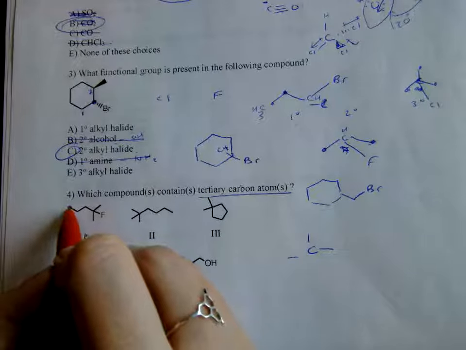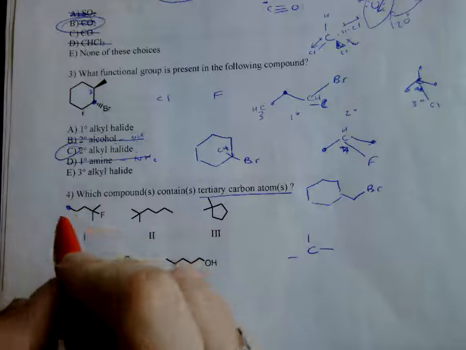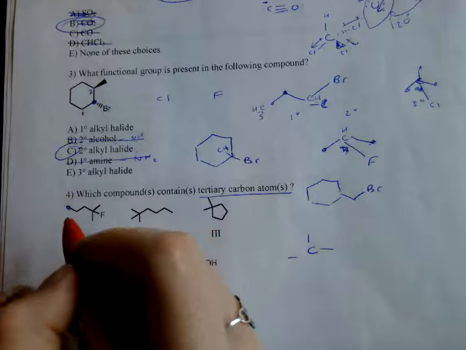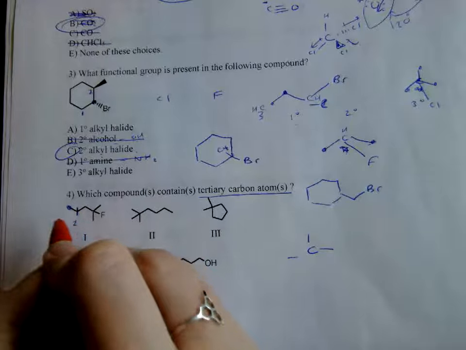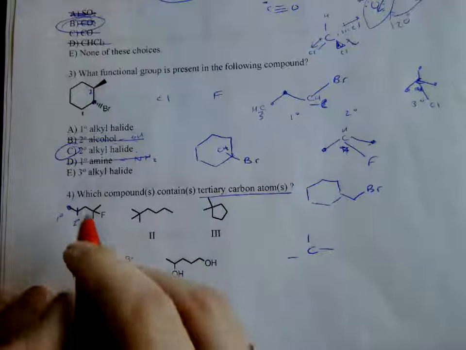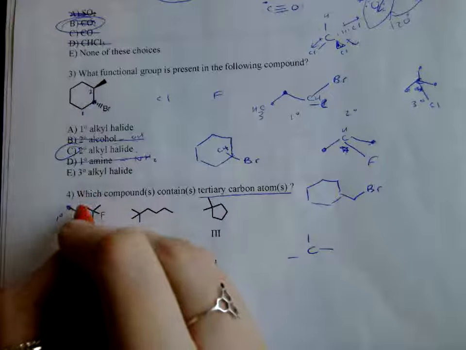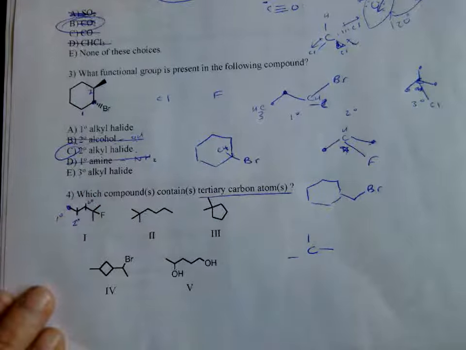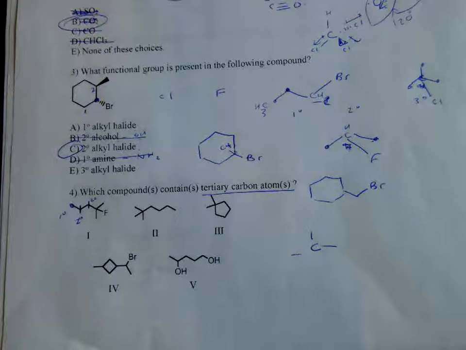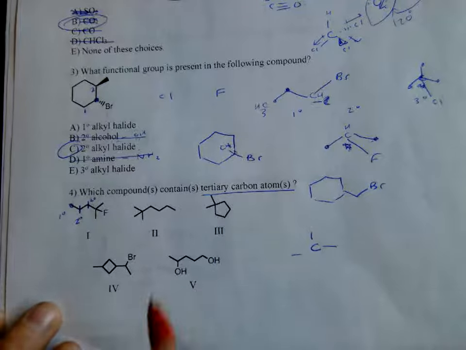So this is obviously a primary because it's only attached to one. The terminal carbon is usually attached to one other carbon. This is a secondary because it has 2 carbons on either side. This is also secondary because it has 2 carbons on either side. A lot of students say first degree, second degree, but the proper way is primary, secondary, tertiary. If you talk to someone about a second degree carbon, they probably won't know what you're talking about.